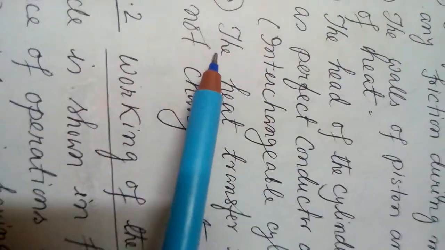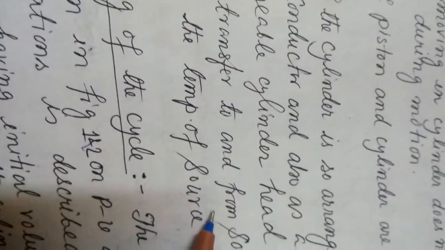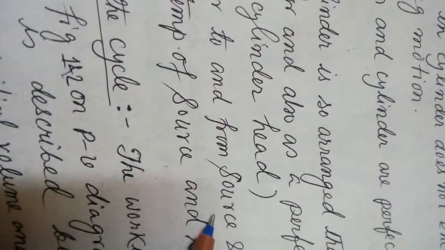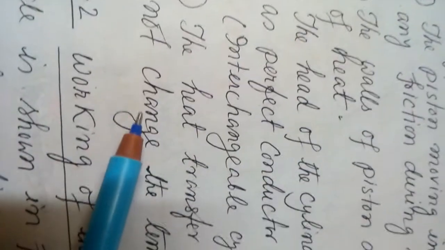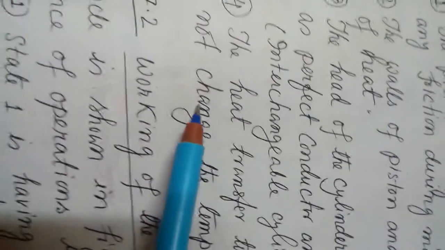Now number 4, the heat transfer to and from source and sink does not change the temperature of source and sink. That means the source and sink are thermal reservoirs.